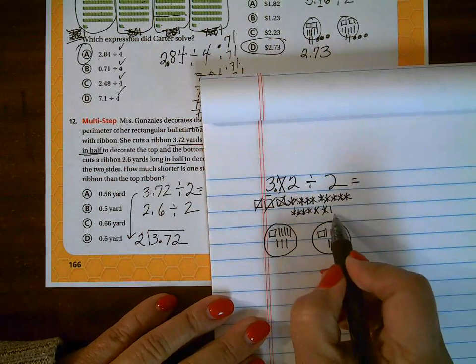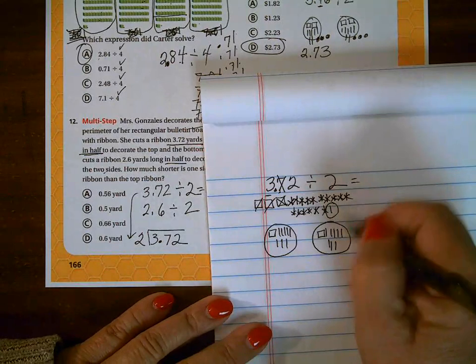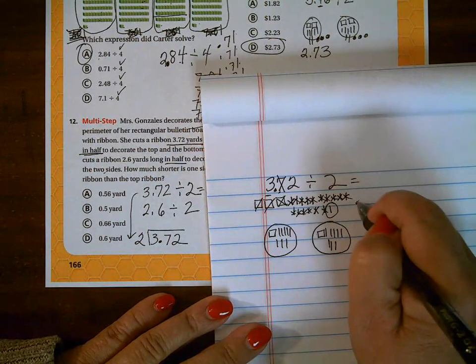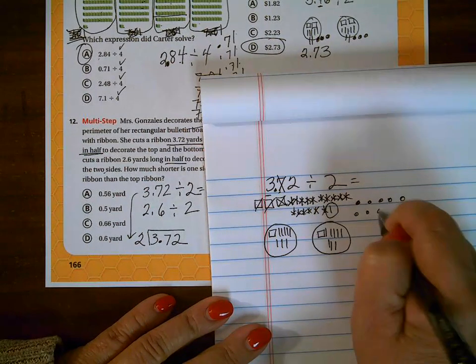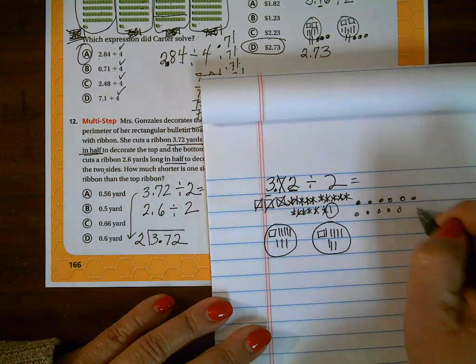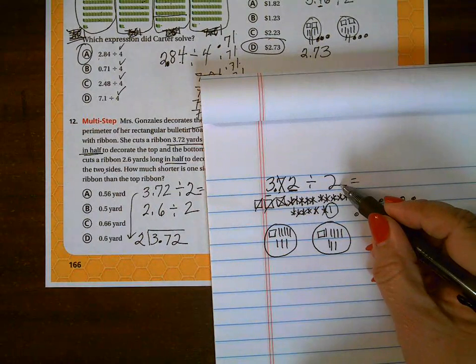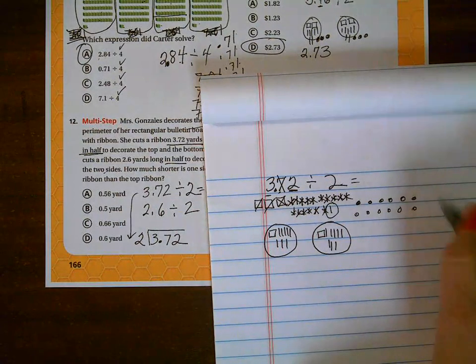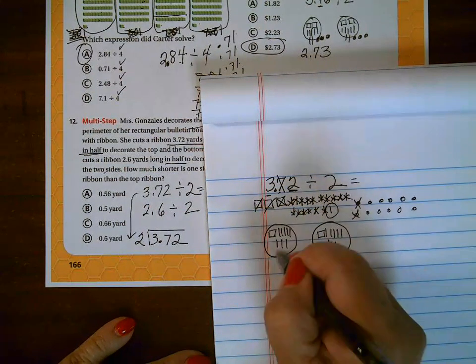Now I have this one left over, right? So I have 10 hundredths to 1/10. So it's 1, 2, 3, 4, 5, 6, 7, 8, 9, and 10 with these 2 left over here, 11, 12. So I have 12 hundredths. Think of it as whole numbers. 12 divided by 2. I need to put 12 into 2 groups. So 2 times what will give me 12? Yeah, 6. Very good. So let's see if that works out.